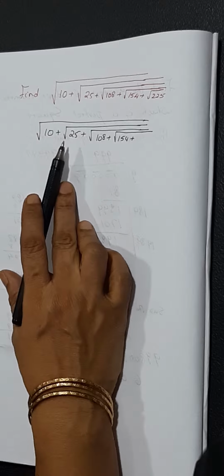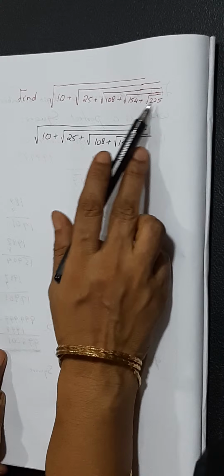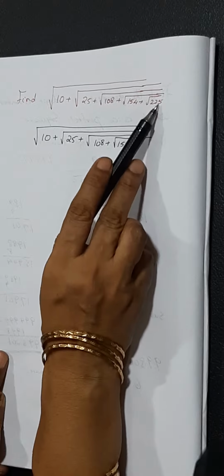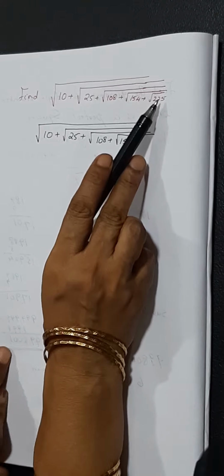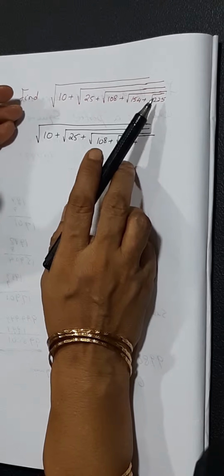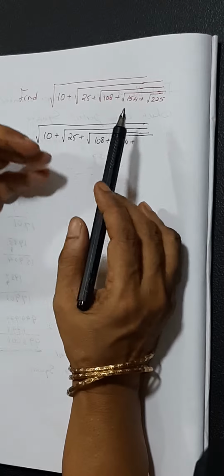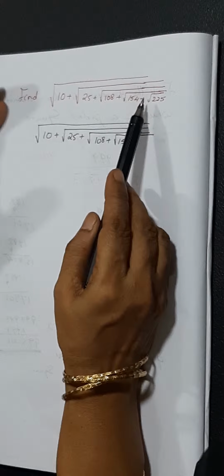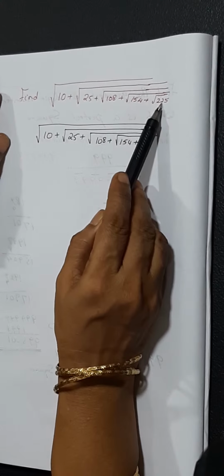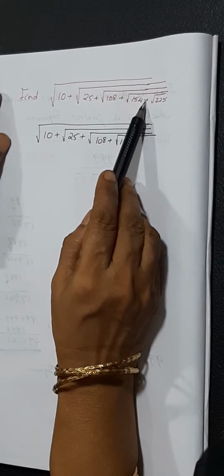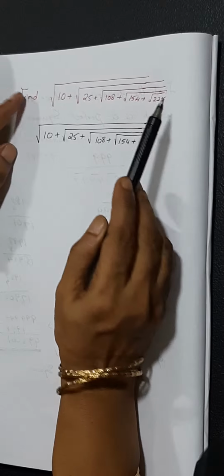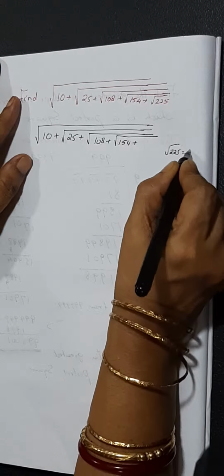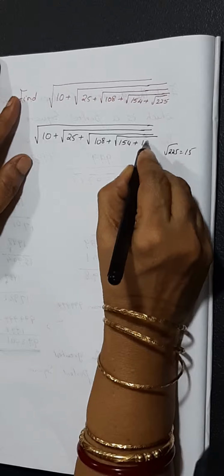In this question you have to start with the square root of 10 plus, again, the square root of everything else. So it is somewhat like brackets. What we would do is start from the inside bracket and then do the simplification. Similarly you have to start from here. So it is 154 plus root 225. Root 225 is equal to 15. So you write down 15 here.